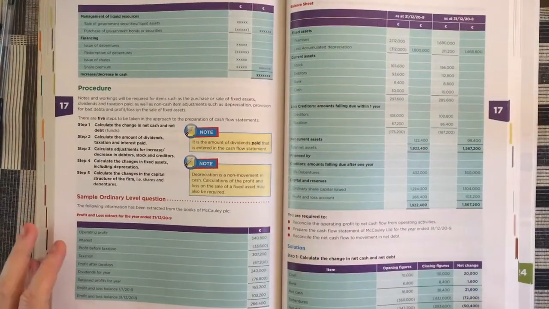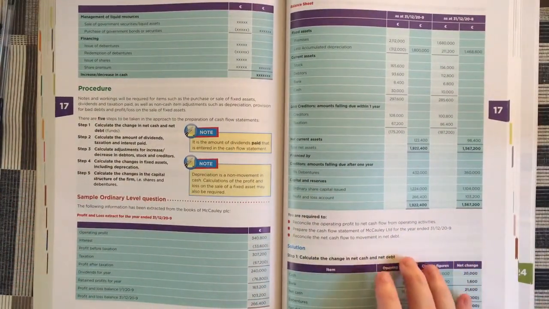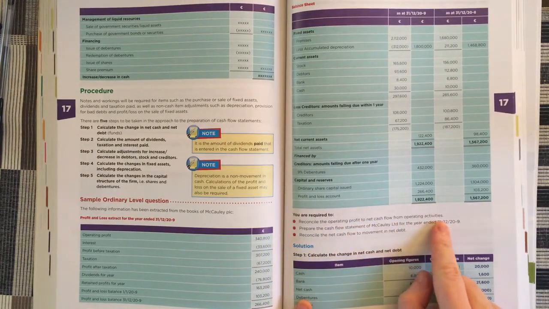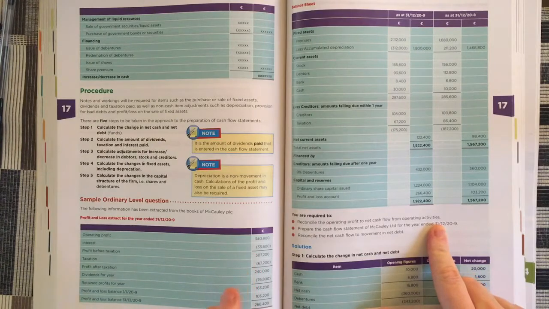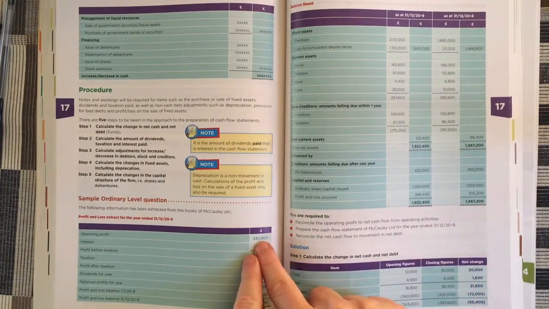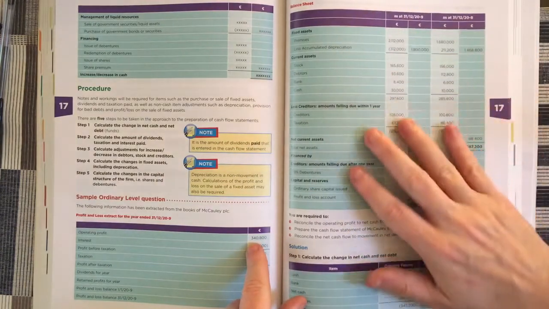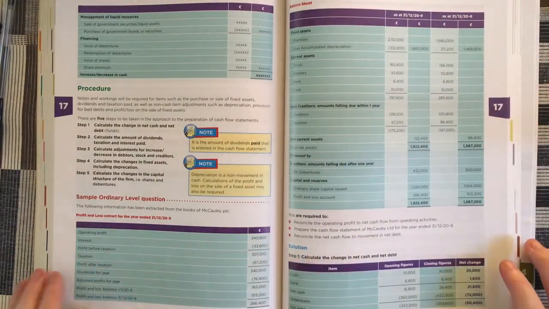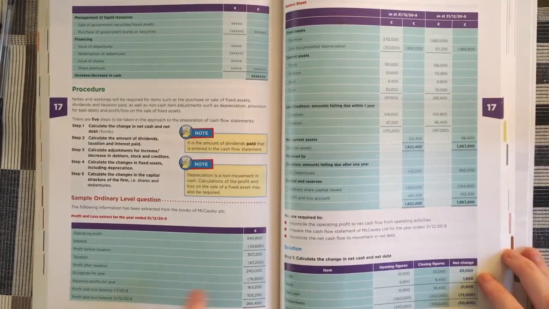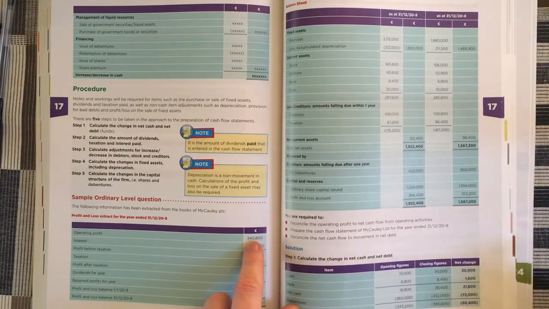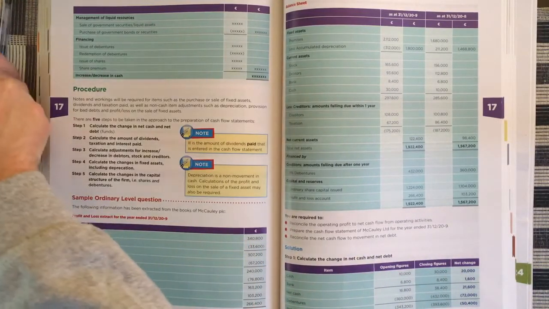So the first thing I'm asked to do is reconcile the operating profit to net cash flow from operating activities. What that is asking you to do is take this operating profit figure and, using some information I'm going to get from the balance sheet over here, come up with the actual cash profit, you might call it, what they're calling here net cash flow from operating activities for the period.